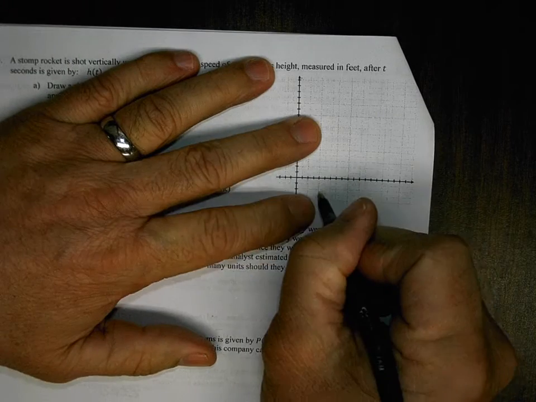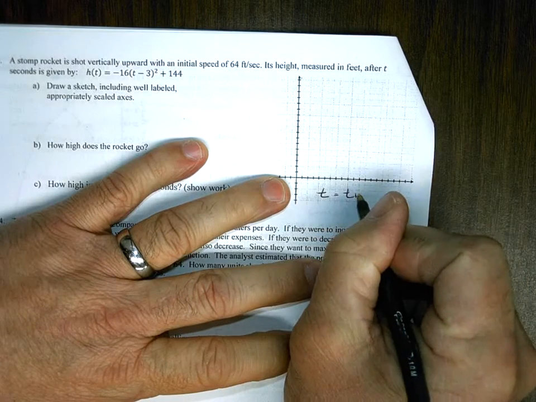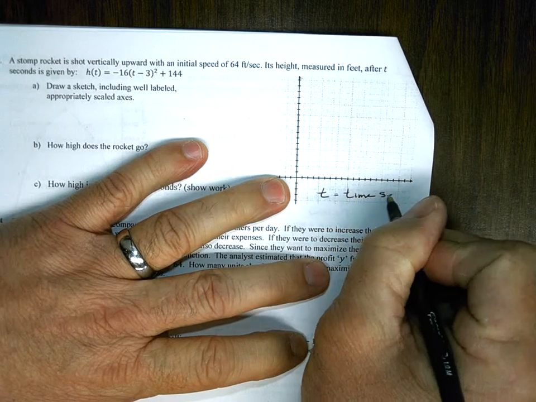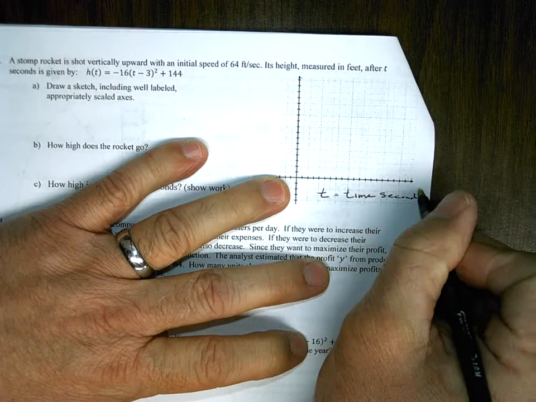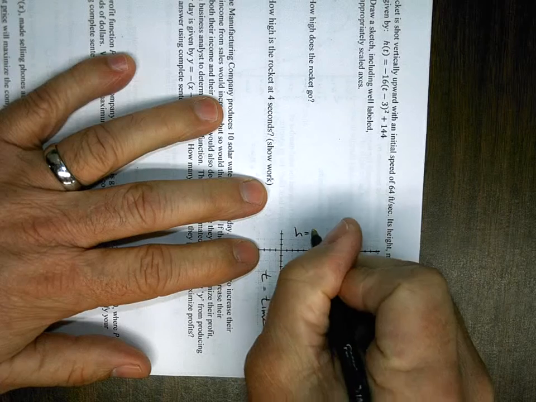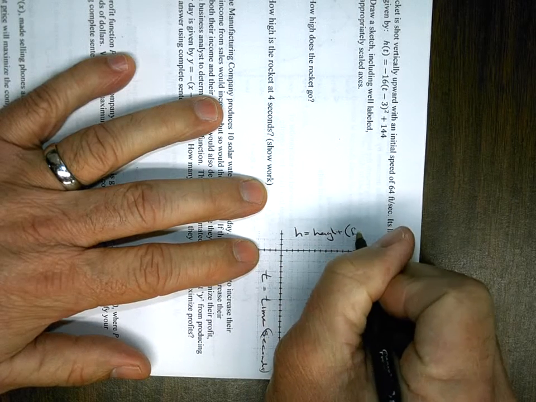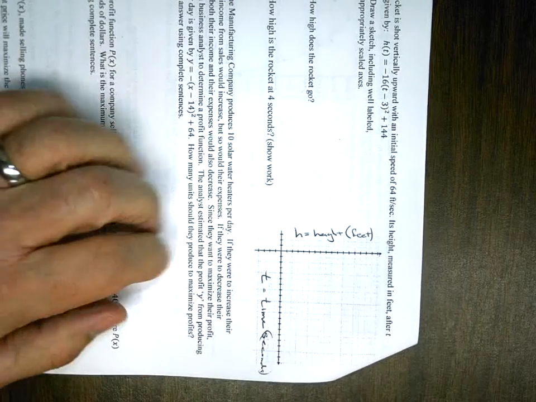So t is time in seconds, right? And h is height in feet. Always label your axes.